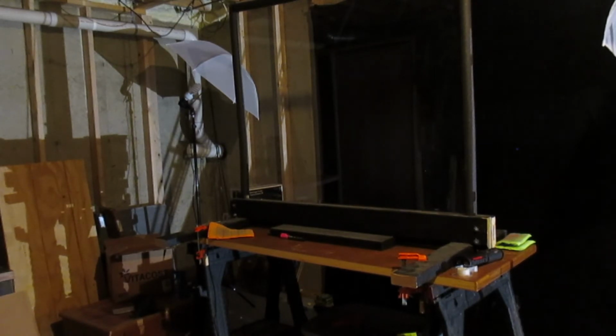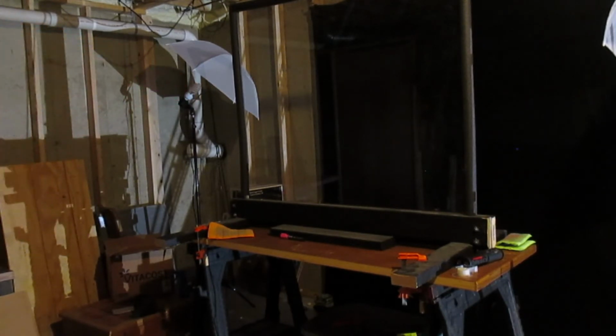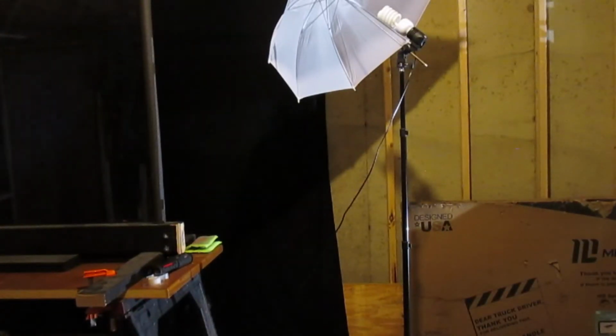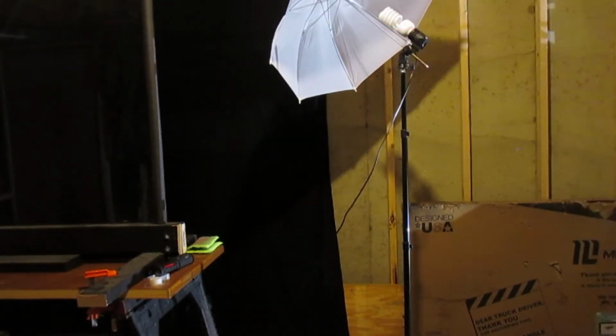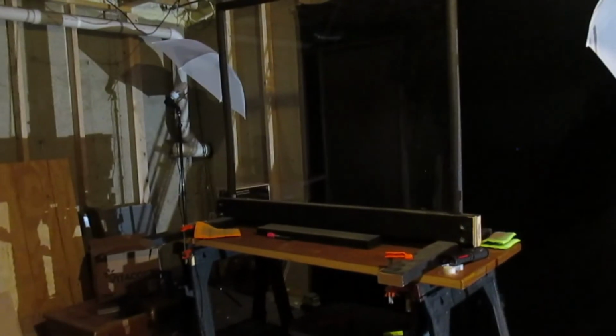So in front of you is the light board with the frame. And off over here is going to be a studio light. Over here, I've got another studio light. And obviously, once again, this is going to be the light board.